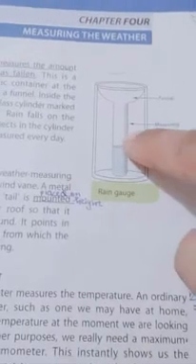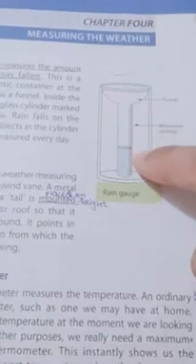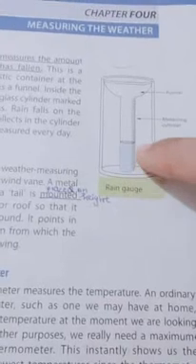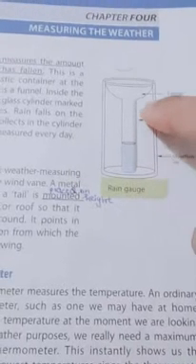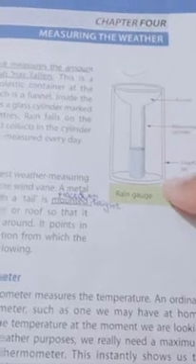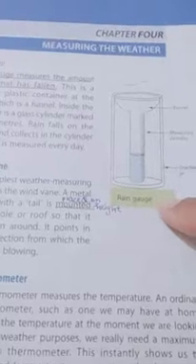Here you can see some lines are marked. These are marked in millimeters, and by measuring them we can know how much rain has fallen in a day. So it tells us the measurement of the rain. It is called a rain gauge.